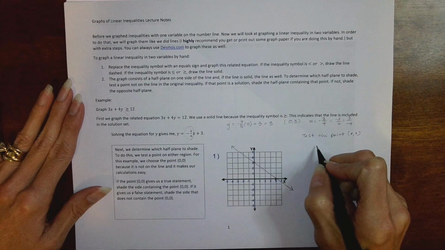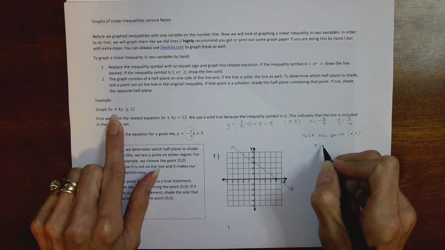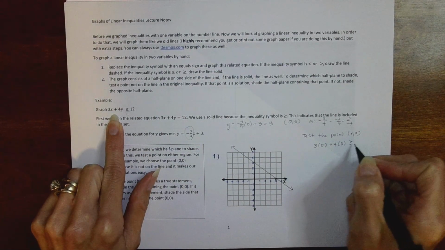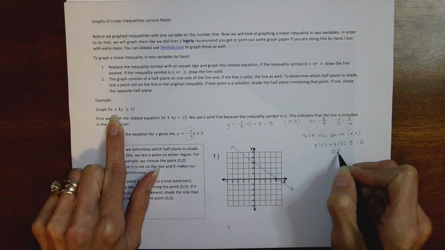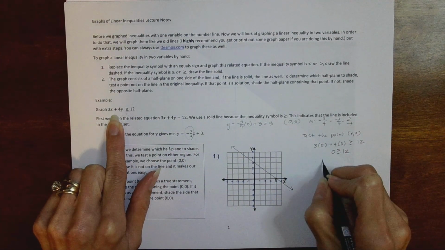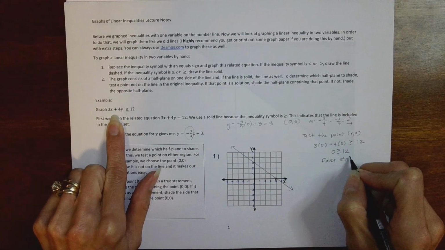I'm going to put it back into the original inequality. So 3 times 0 plus 4 times 0 should be greater than or equal to 12. And so that gives 0 is greater than or equal to 12, and that is a false statement because we know 0 is not bigger than 12.